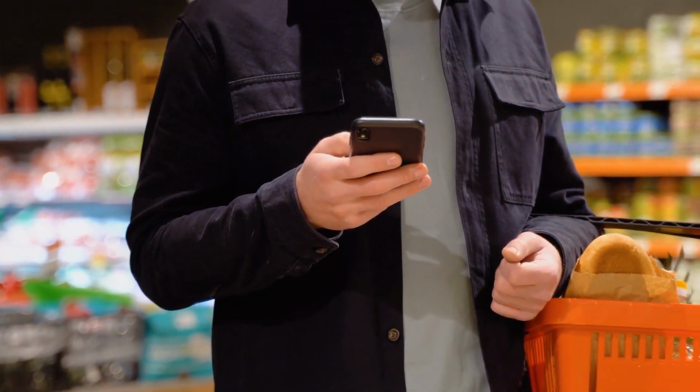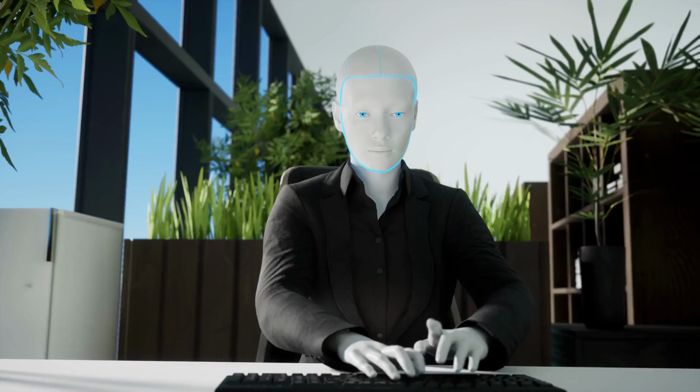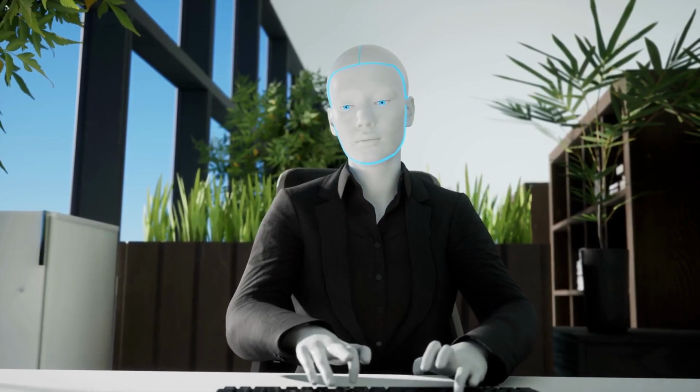Does this feel robotic or generic? Not really, because it learns your style. Think of it as a smart assistant. It does the heavy lifting, but you retain creative control.